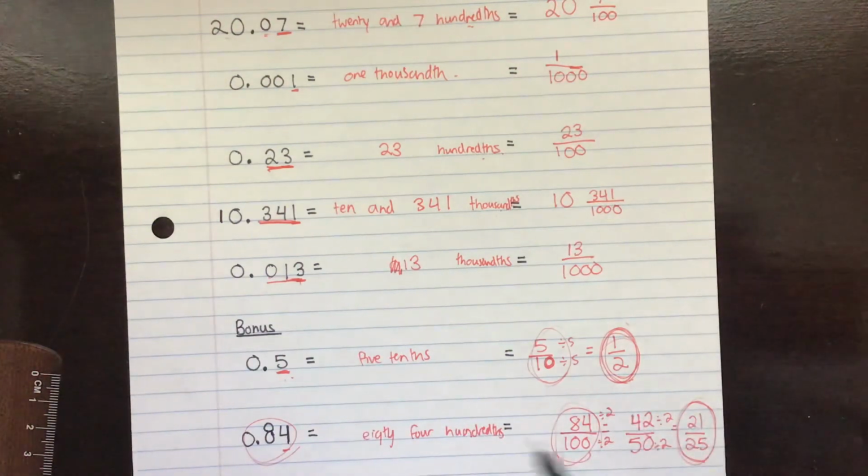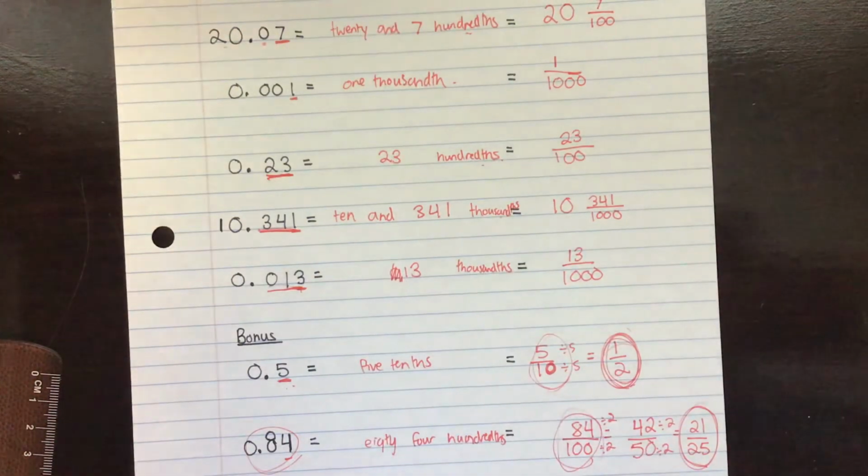I don't think you'll have to do any of that today, but it's something interesting to note because we might be doing more with that another time. There you go, grade 4s.